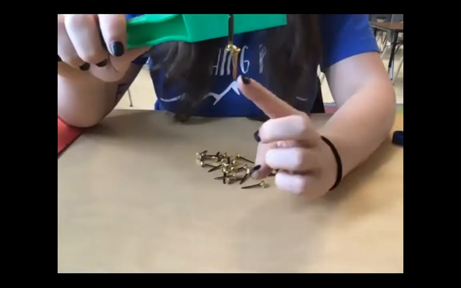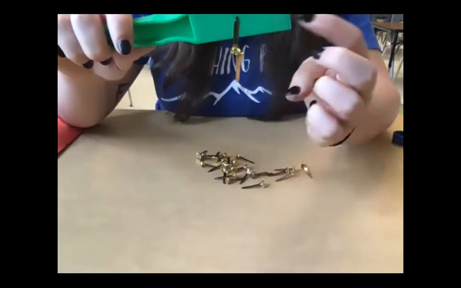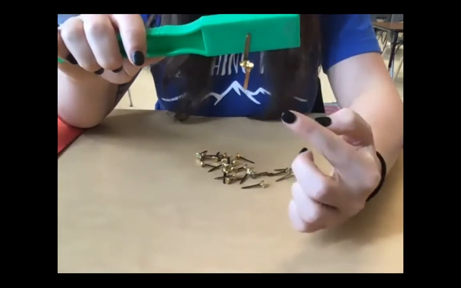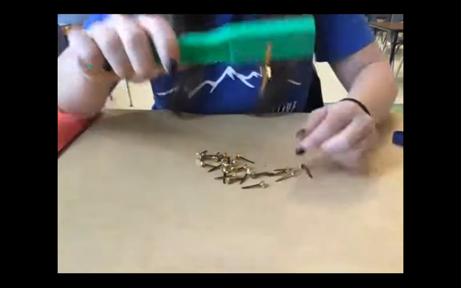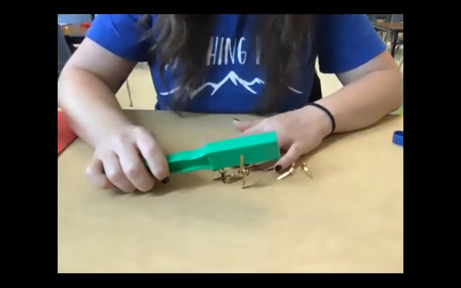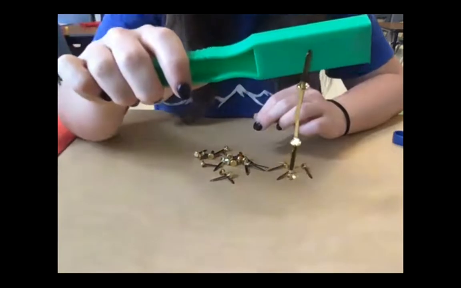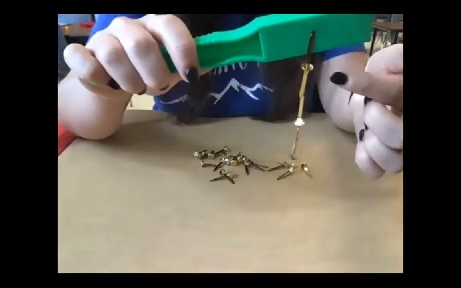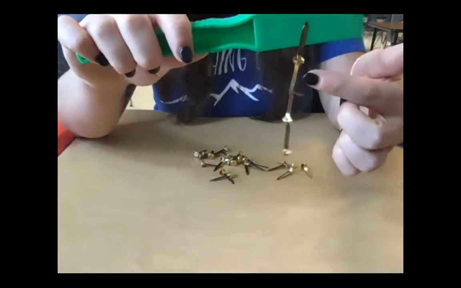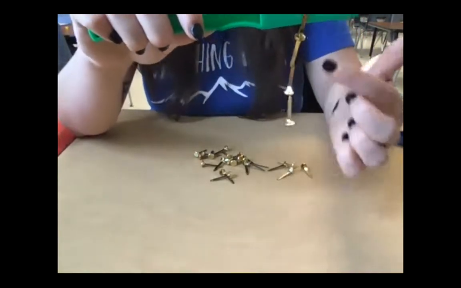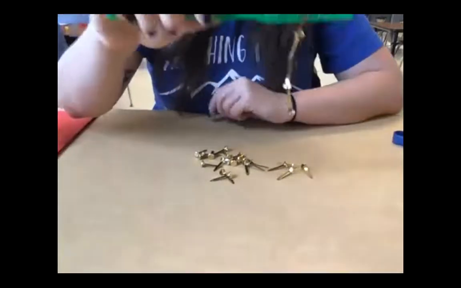So notice how this second paper fastener, it's not touching the magnet. That means the magnetism is going through the first paper fastener to the second one. So I'm going to see if I can pick up another. I got two more. So my chain is growing. Only my first paper fastener is touching my magnet. And then I have 1, 2, 3 more hanging on. So right now my chain is 4. Let's see if I can keep going.